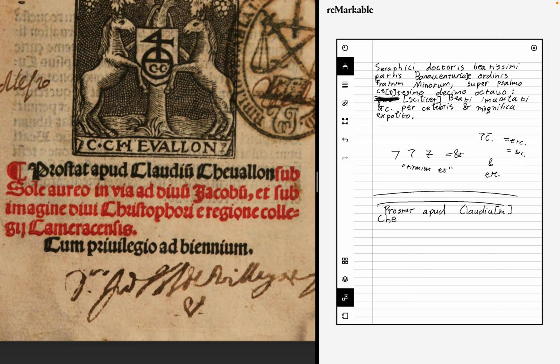CHEU, even though it's a V, even though it's Chevalon, we transcribe it as Shu Lon. Sub Sole.